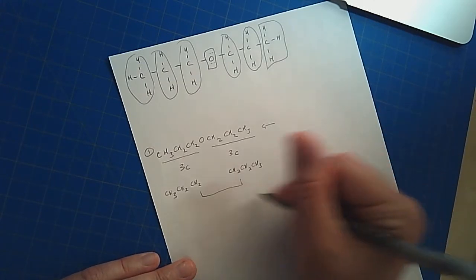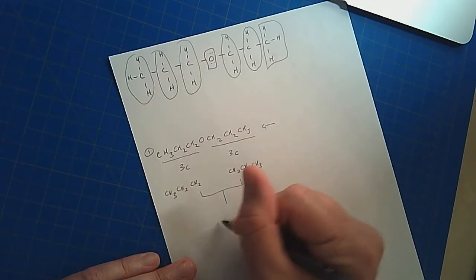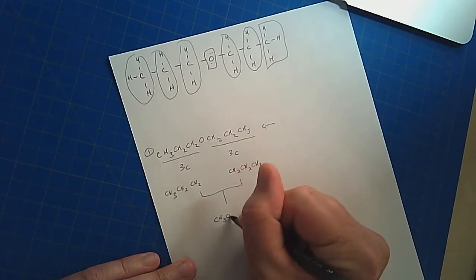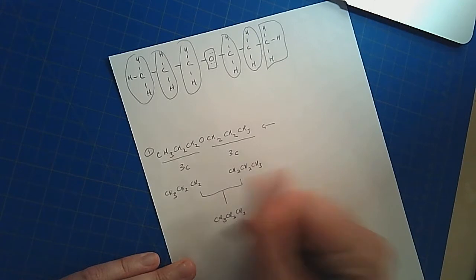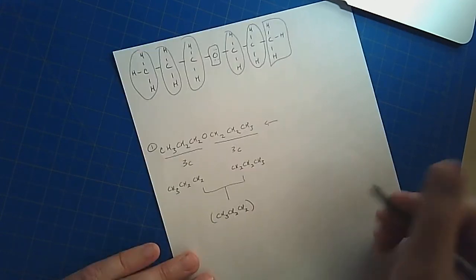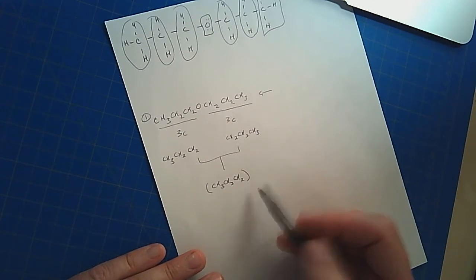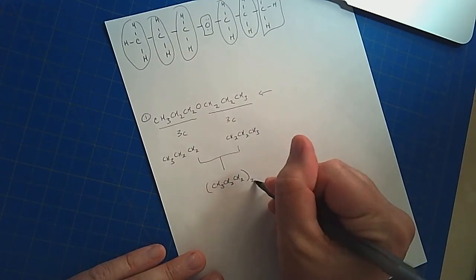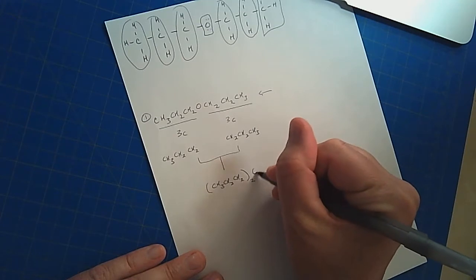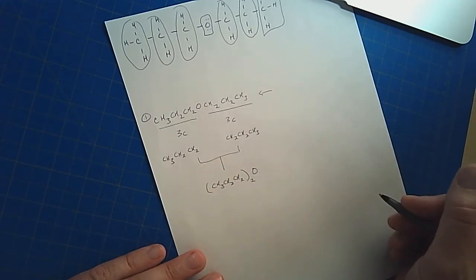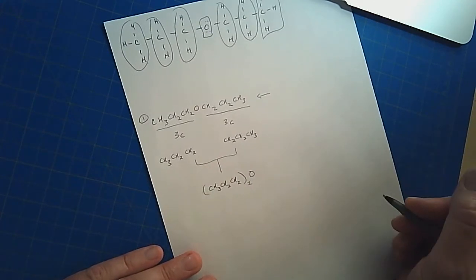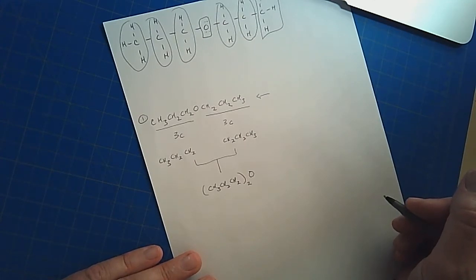So let's go ahead and do that. Let's combine those two together. As you can see, I drew one of those 3 carbon groups, put in parentheses. I'm going to put a 2. And I'm going to put an oxygen right to the right of that, and that will work just fine. So that is definitely another way of doing that.